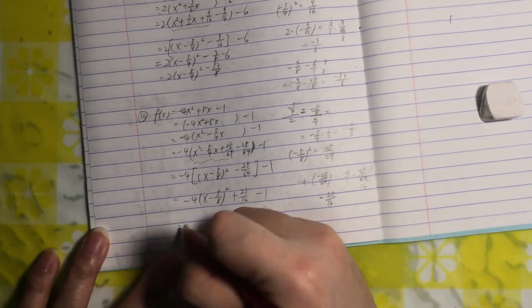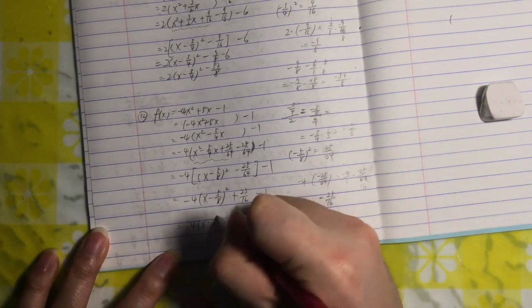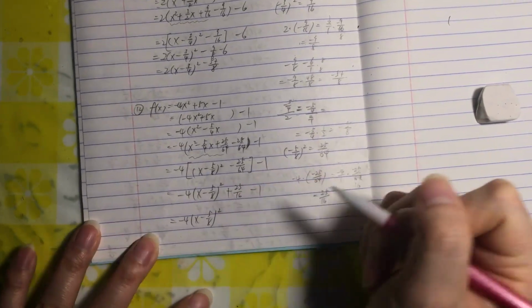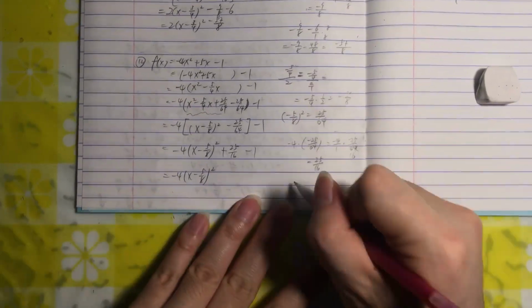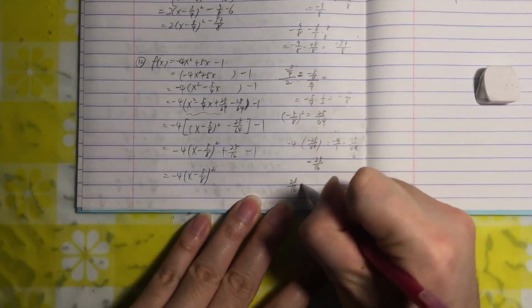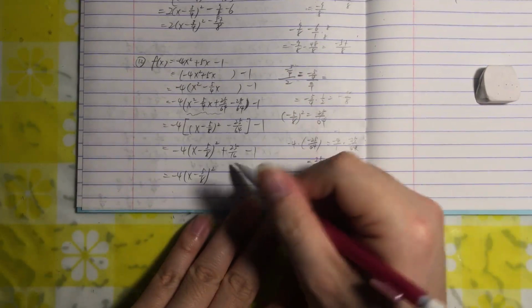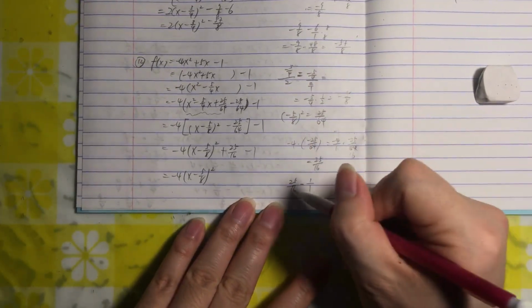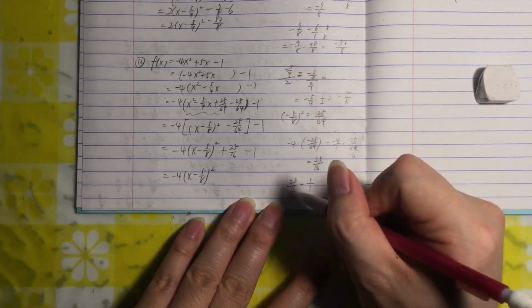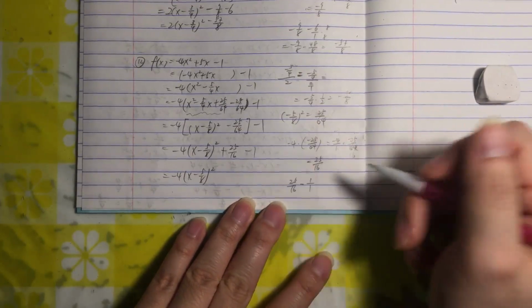Next, combine like terms. 25 over 16 minus 1, what do we get? I can first rewrite 1 as 1 over 1. Then find their common denominator. For 16 and 1, the common denominator is 16.